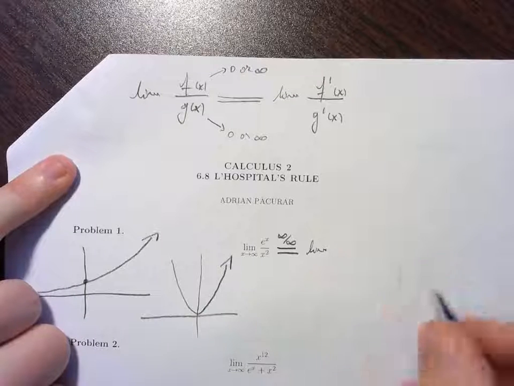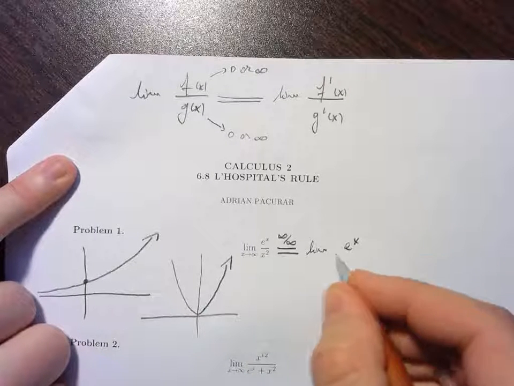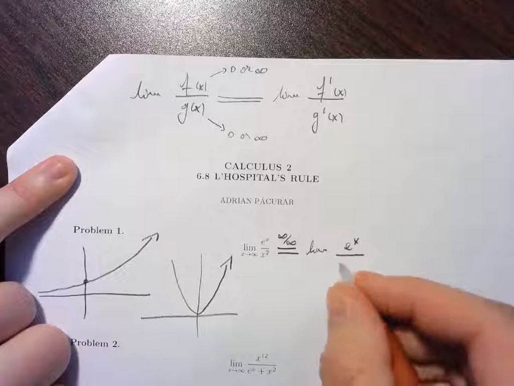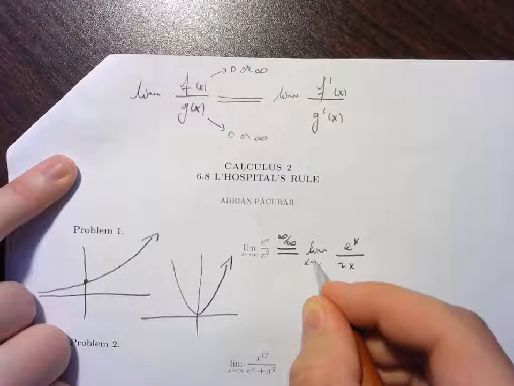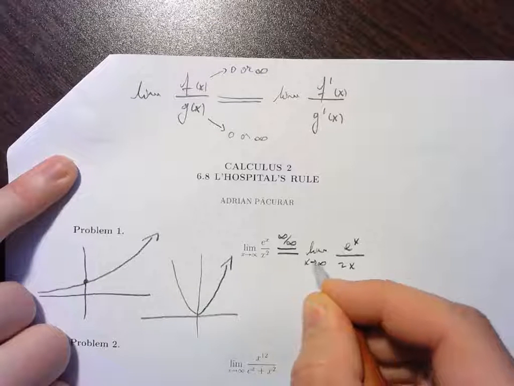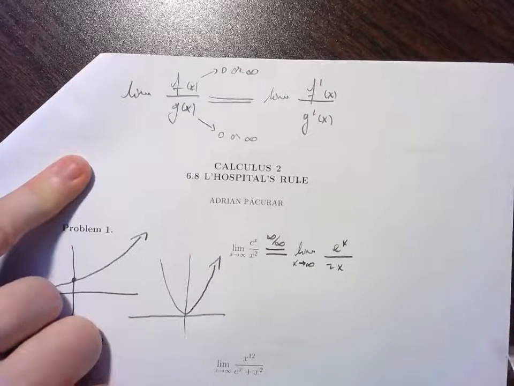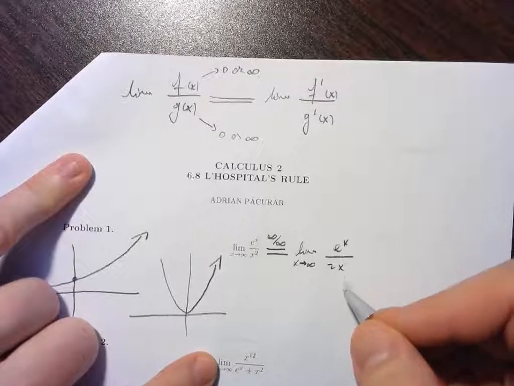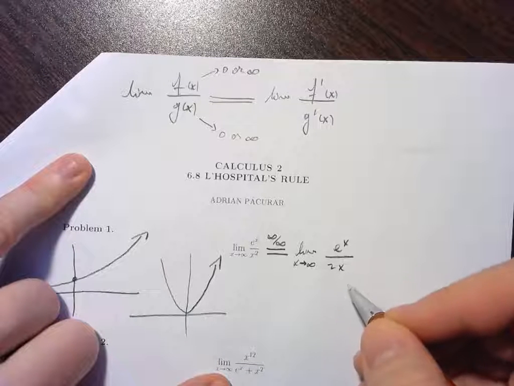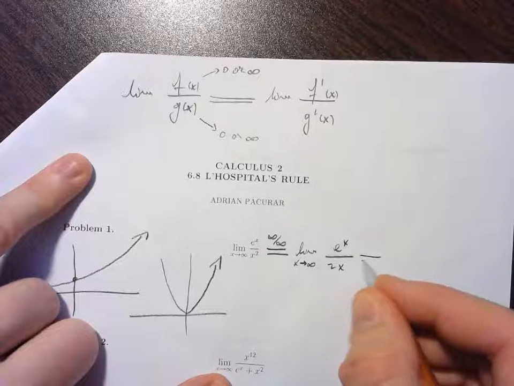This is the same as the limit of derivative of the top is e to the x, derivative of the bottom is 2x, and of course this is as x goes to infinity. So now I look at this again, and I notice that the top approaches infinity, and so does the bottom. So I have to then apply this one more time.